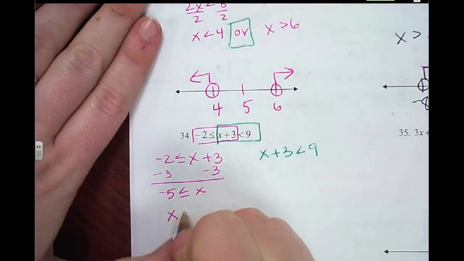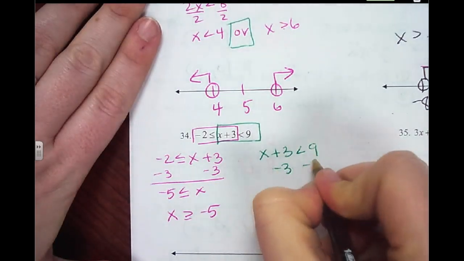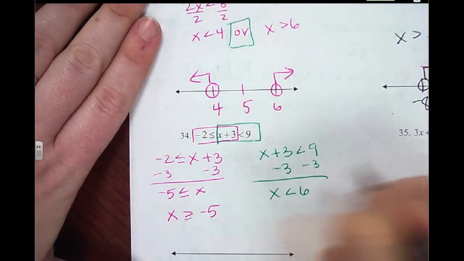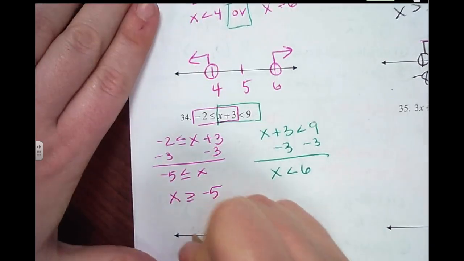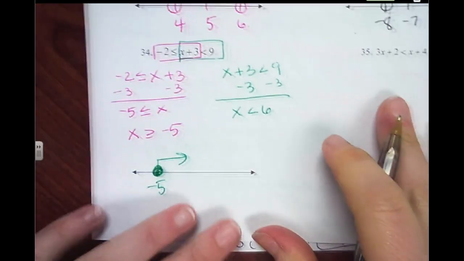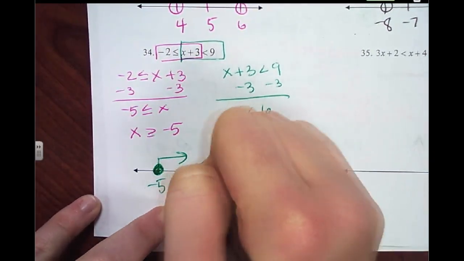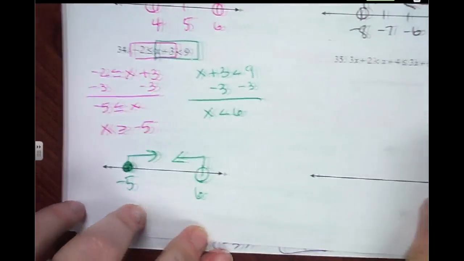I'm going to flip it. On this one, I'm going to subtract 3. X is less than 6. So I'm going to graph those. So I have negative 5 over here. Closed circle, shade to the right. And I have positive 6, open circle, shade to the left. They're both pointing in. I'm good to go.